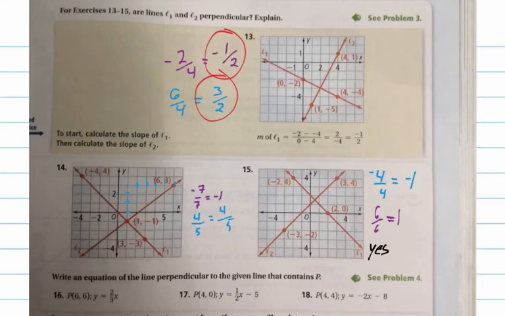All right, 16. They give you the slope basically, right? It's that coefficient, that number in front of x. They give that to you, but that's not what you use. You use that slope, flip it upside down, change the sign, and then that opposite reciprocal slope is what you use to find that perpendicular line.